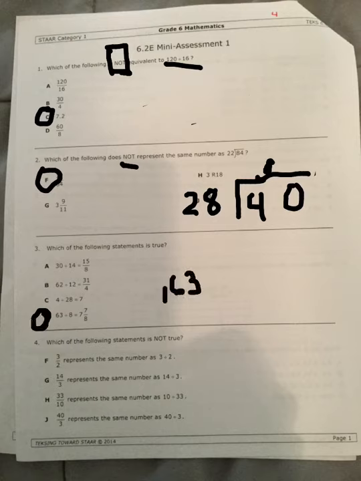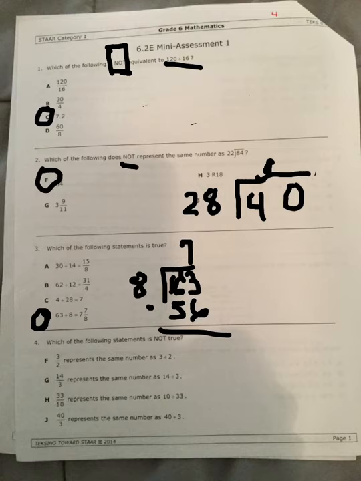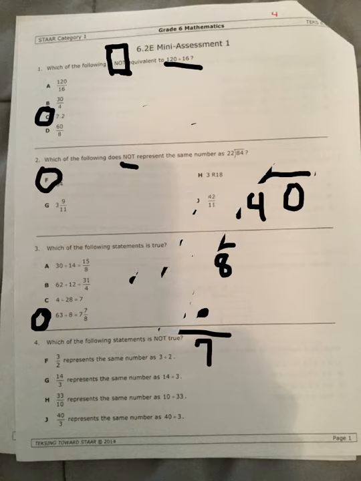63 divided by 8. So I'm going to go with 7. 8 times 7 is 56. I'm going to subtract out the 56. That's a borrow. 13 minus 6. 7. So I get 7 and 7/8. So that is definitely my answer. We did a lot of work for that one, didn't we, guys? Okay. So I'm going to erase this so that we can go ahead and work on our next problem and have a clean space to work in.